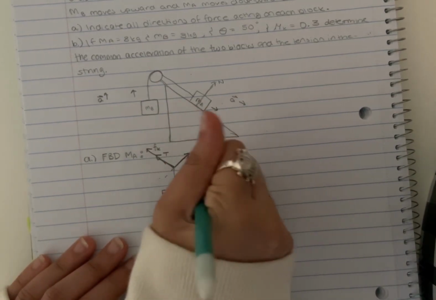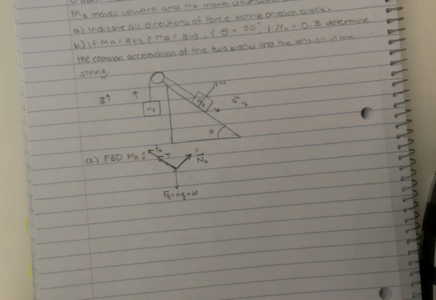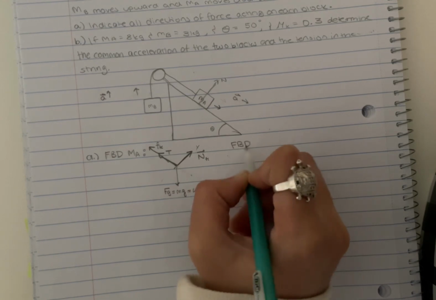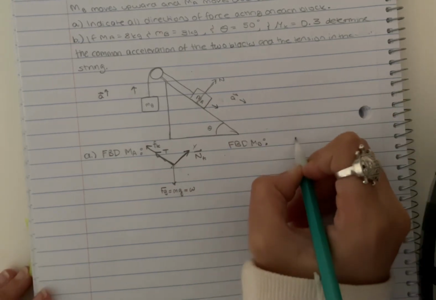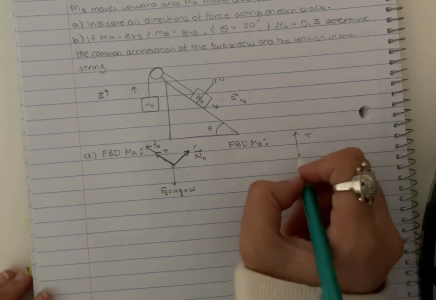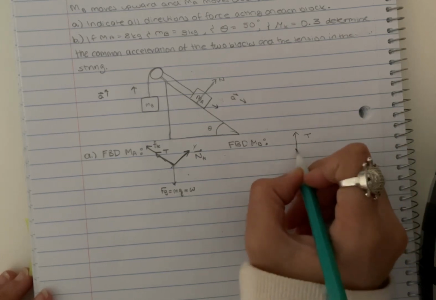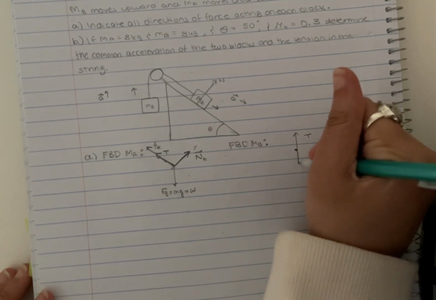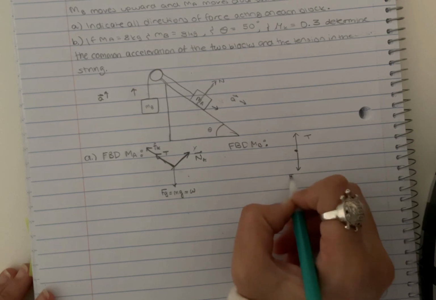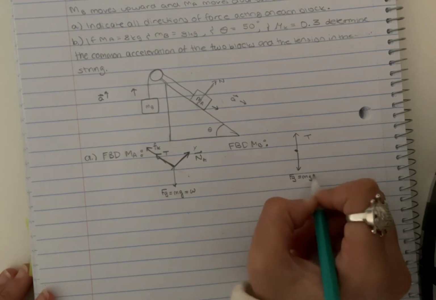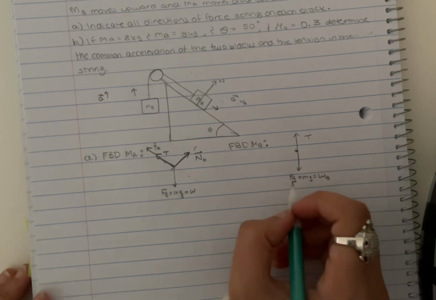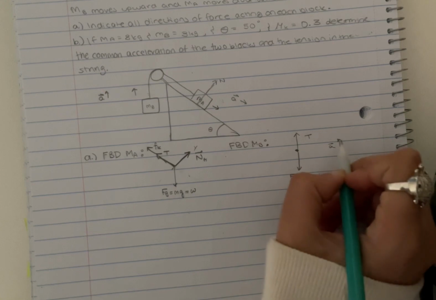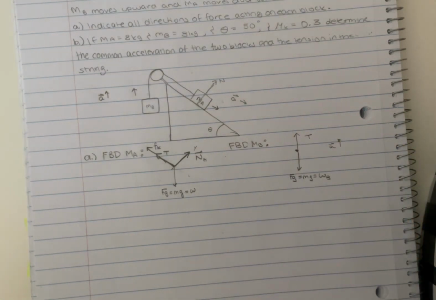So this is our free body diagram with all the forces for mass A. For the free body diagram for mass B, there is the tension in the string acting on it. This is mass B. You don't have to draw a dot, but I like to do that. And we have a force due to gravity acting on it. And that's it. And acceleration is obviously in the positive direction, going up.